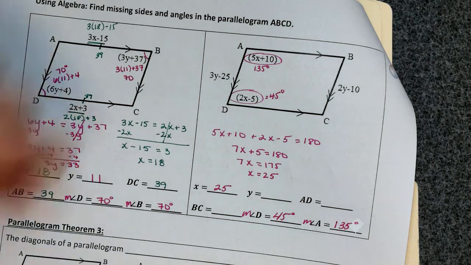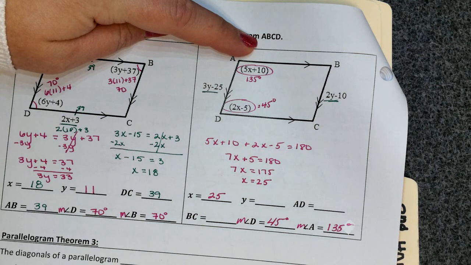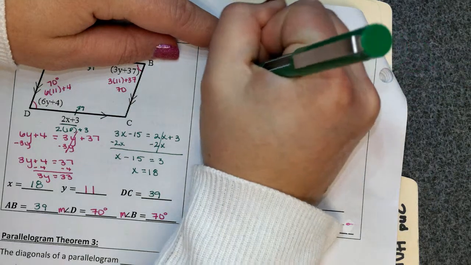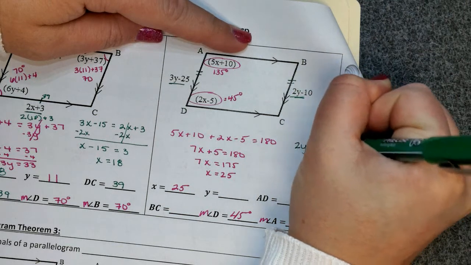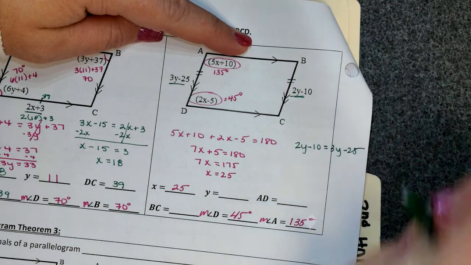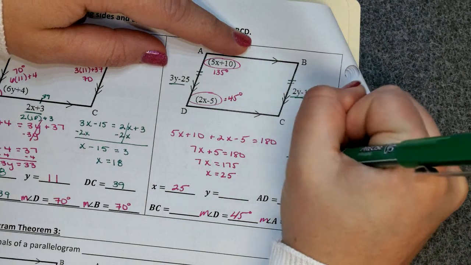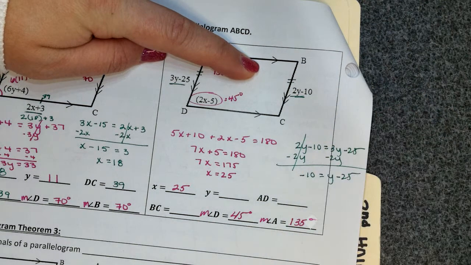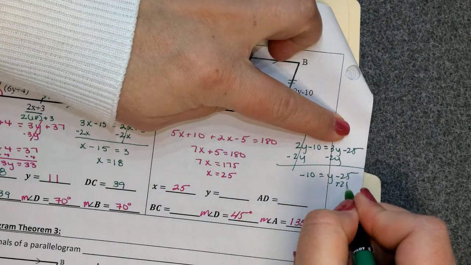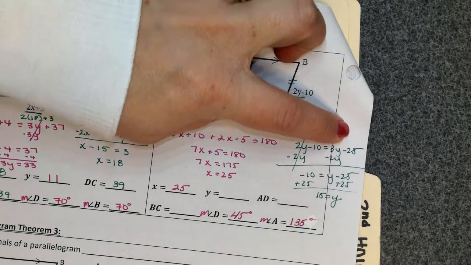What do I know about these two sides that are labeled? What do I know about the sides opposite from each other? They're congruent, so I know that this side and that side are equal, or congruent, so I'm going to set the 2y minus 10 equal to the 3y minus 25. Subtract 2y on both sides. Add 25 to both sides. Y is going to be 15.